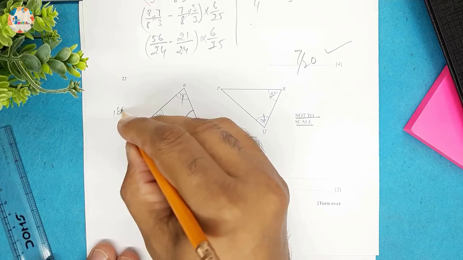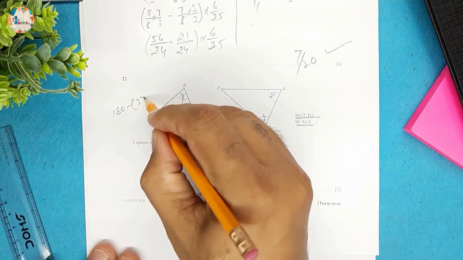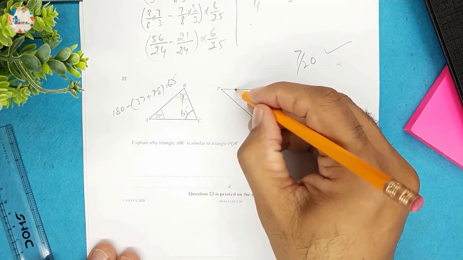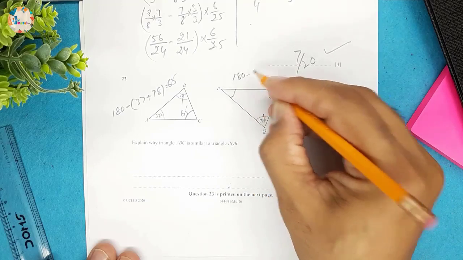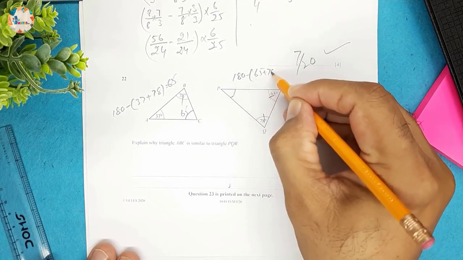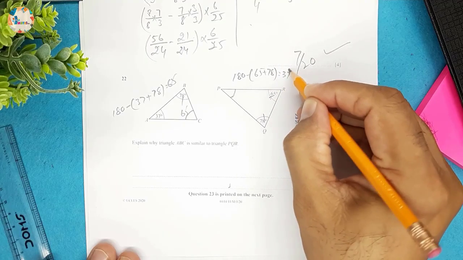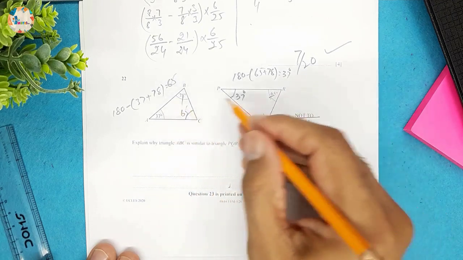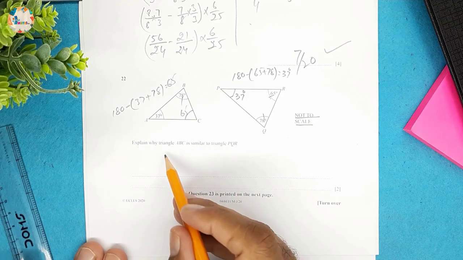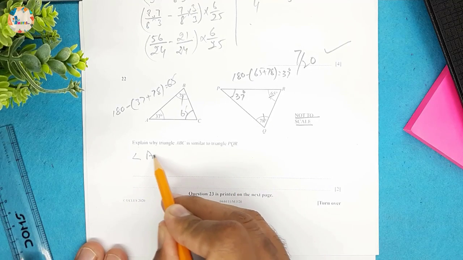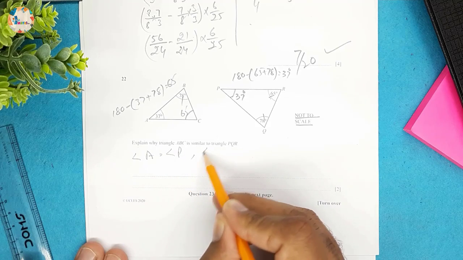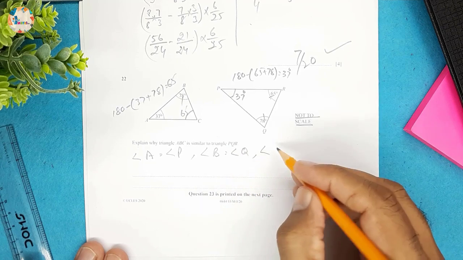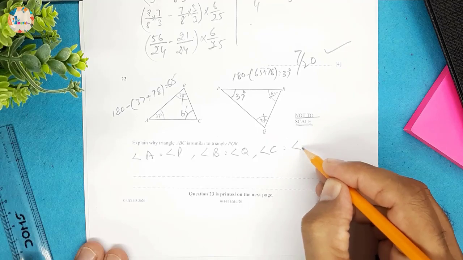If we add these two and subtract from 180, so 180 minus 37 plus 78, this will be equal to 65. This is 65, and similarly if we check this one, 180 minus 65 plus 78, this will be equal to 37 degrees. So this angle is 37 degrees. After this one, we can see that all three angles in these two triangles are same. So we can write that angle A is equal to angle P, and angle B is equal to angle Q, and angle C is equal to angle R.